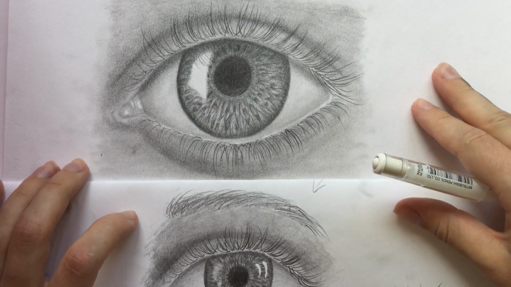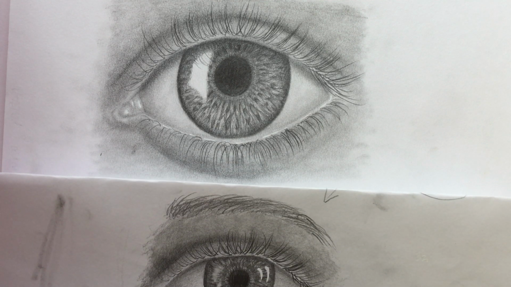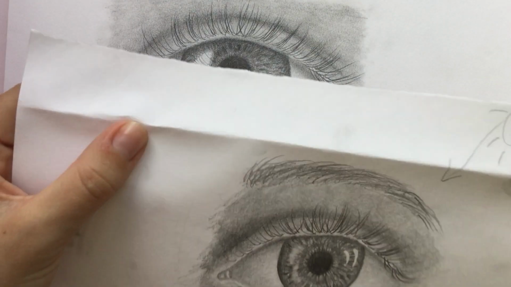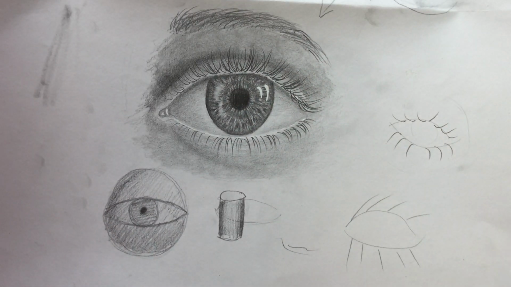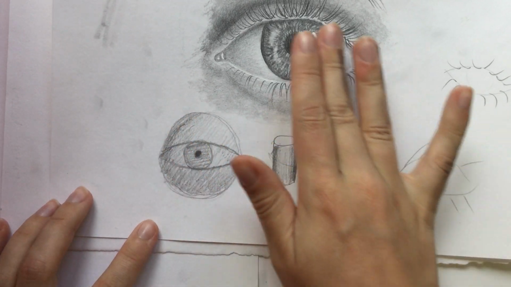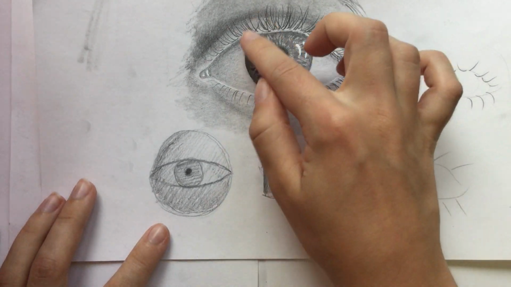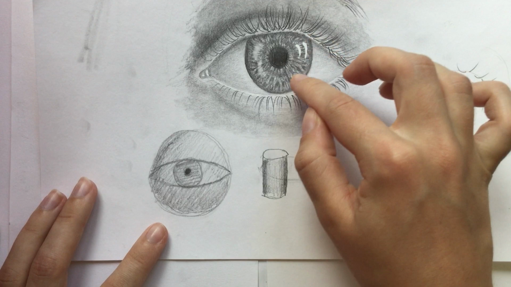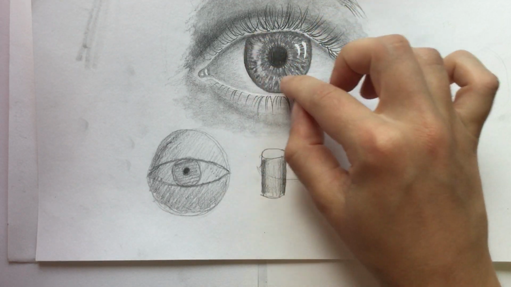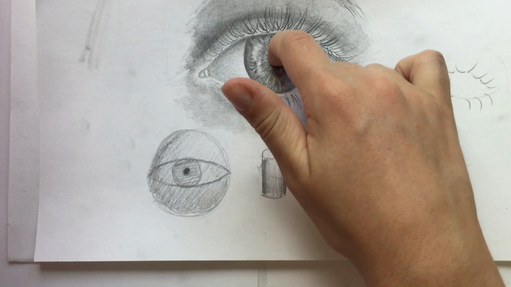Yeah, happy with that. Hopefully from this video you've got some hints and tips of how to draw an eye. The basics are the tone, so make sure that the white of the eye isn't white. Make sure that the iris around the outside is much darker than the rest of the iris. Make sure that it's blended in. Make sure that the centre part of the iris is lighter. Make sure that the pupil is the darkest bit on your whole drawing.